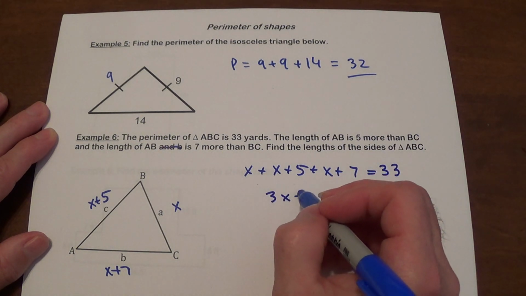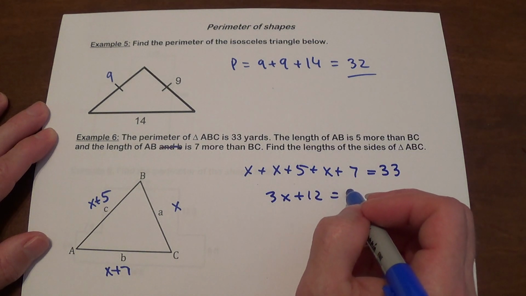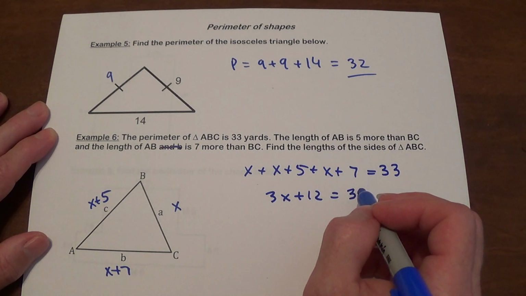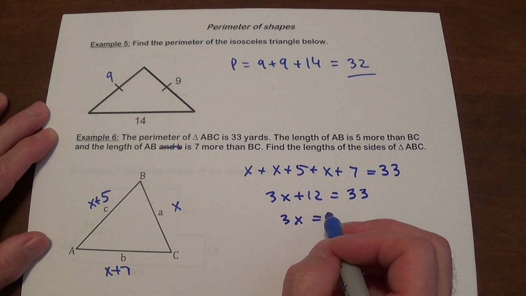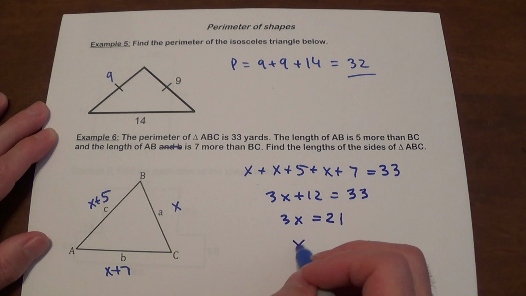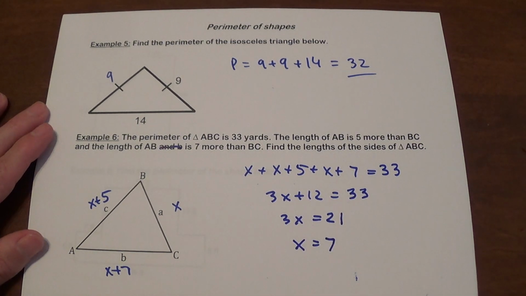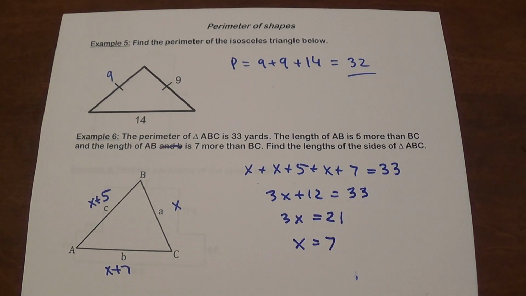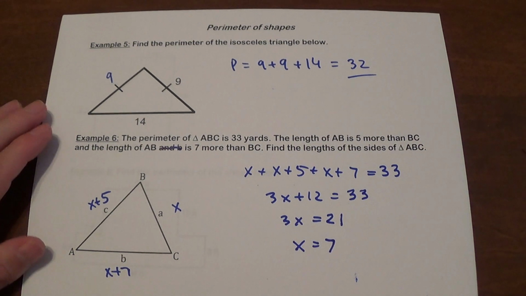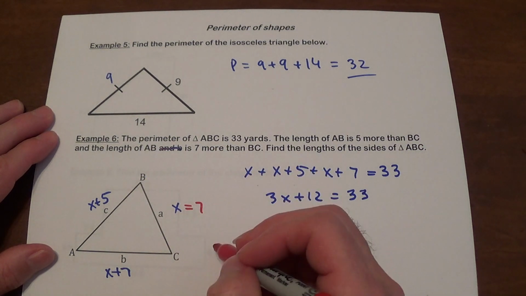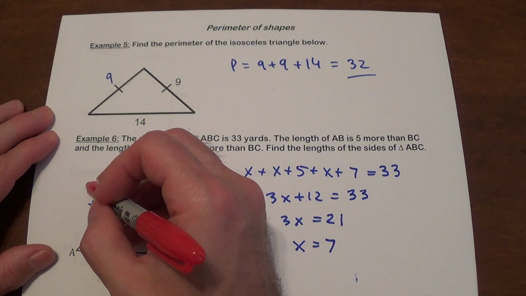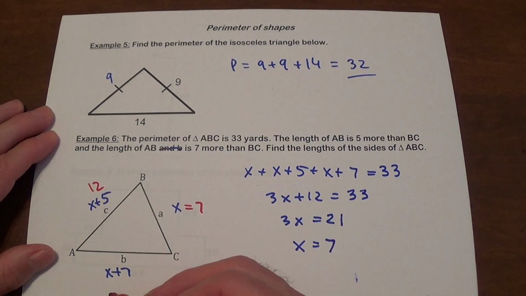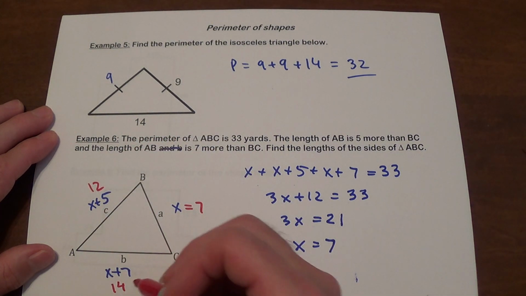That means 3x plus 12 equals 33. That means 3x equals, subtract 12 on both sides, we're going to get 21. X equals 7. We do need to find the lengths of all the sides of the triangle, which means just finding 7 is not enough. So this side that measures x is 7. The side that measures x plus 5 is 7 plus 5, which is 12. And the side that measures x plus 7 is 7 plus 7, which is going to be 14.